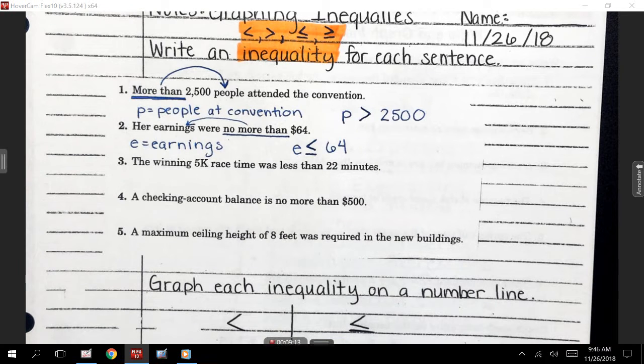I tried to explain it 2 different ways, but sometimes all that, like bigger or smaller, all that stuff gets kind of mixed up in your mouth. More than, less than, equal to. Okay, we're good? All right, let's look at number 3.